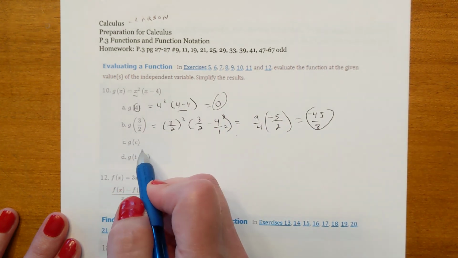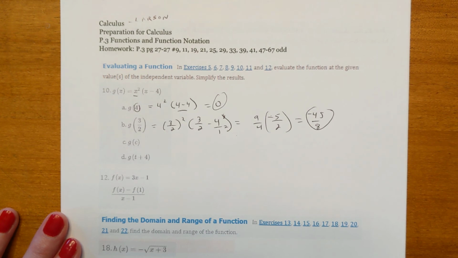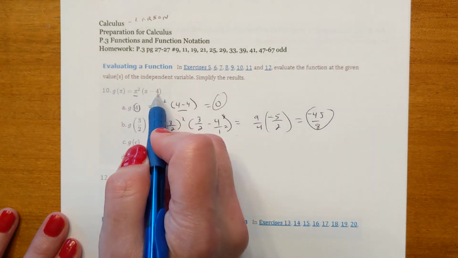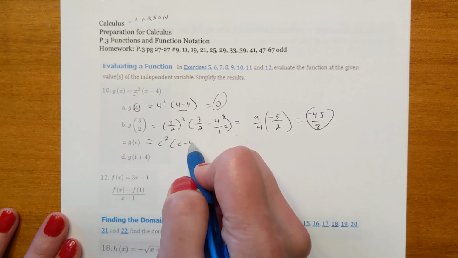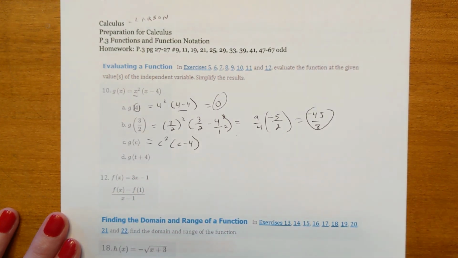Next one, I'd like us to define g of c. So g of c means just put the c in for the x, so that would give you c squared times c minus 4. So instead of the letter x, it's the letter c. The next one takes a little bit of effort.